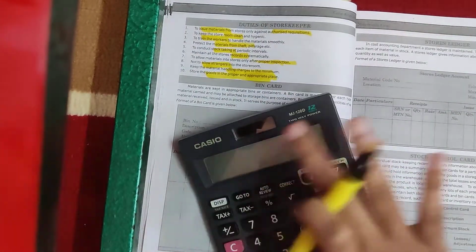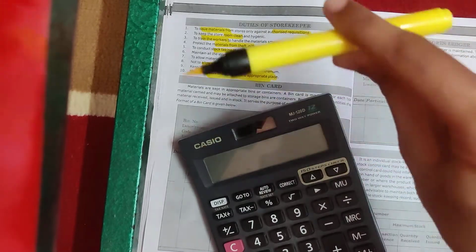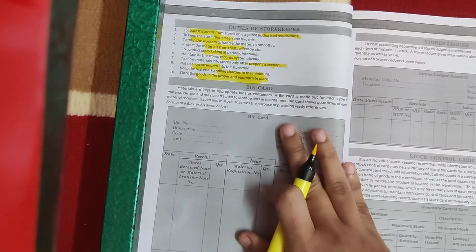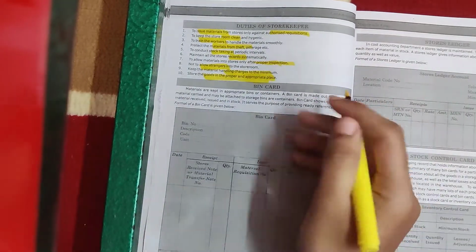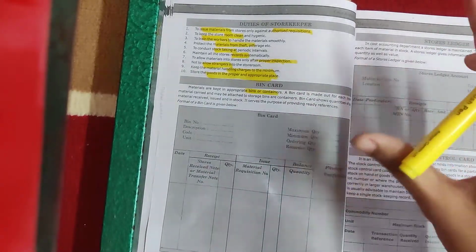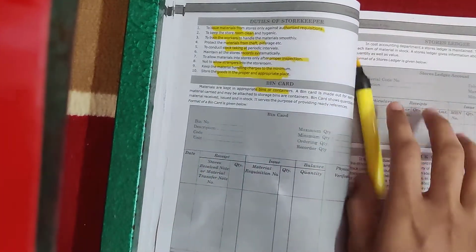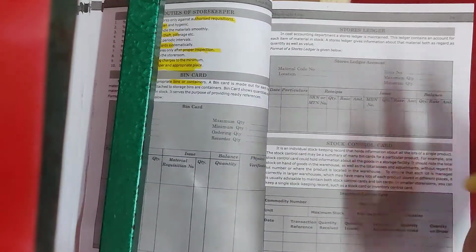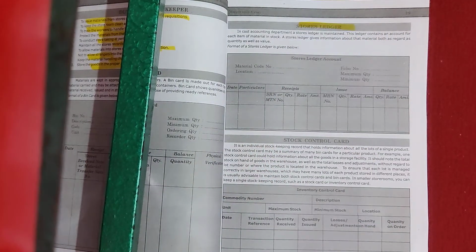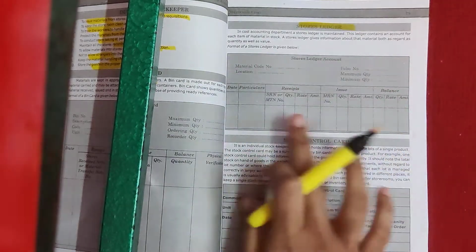Suppose you'll have different racks to maintain. So suppose the calculators have to be maintained in the lowest rack, all the calculators will be kept in the lowest rack. The pens have to be kept above, everything will be kept as instructed. Next you have a bin card. You will only have to know what the particular format of the bin card is. It is basically how the materials are kept in various bins or containers. It'll basically be like a box wherein all the materials are stored, as per how you are classifying and storing the materials. Similarly with your stores ledger, how the stores ledger is prepared and how the necessary information is maintained in it. This is the particular format.